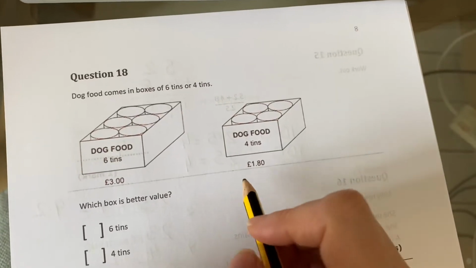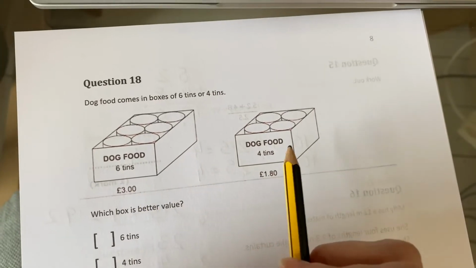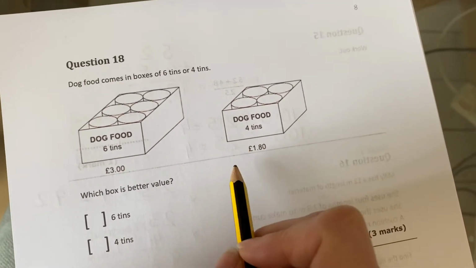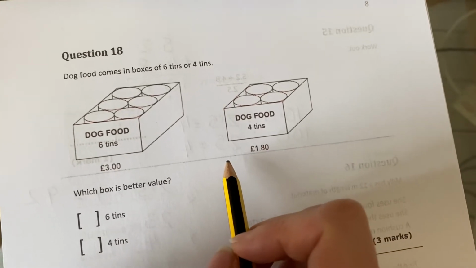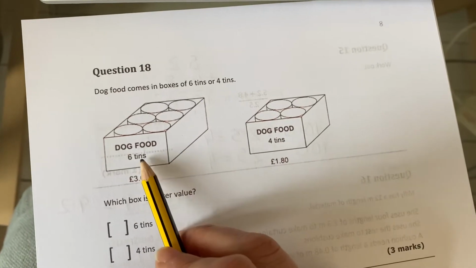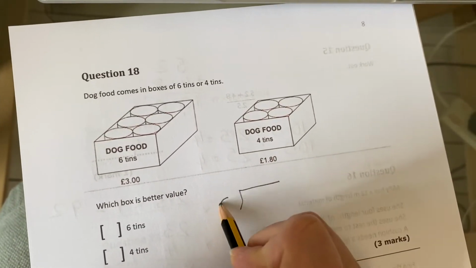Question 18 is about dog food, and you can see that you can buy 6 tins of dog food for £3 or 4 tins of dog food for £1.80, and we need to see which one of those is the better value. So I'm going to do here £3 divided by 6, see how much it is per tin, and I can use my bus stop for that.